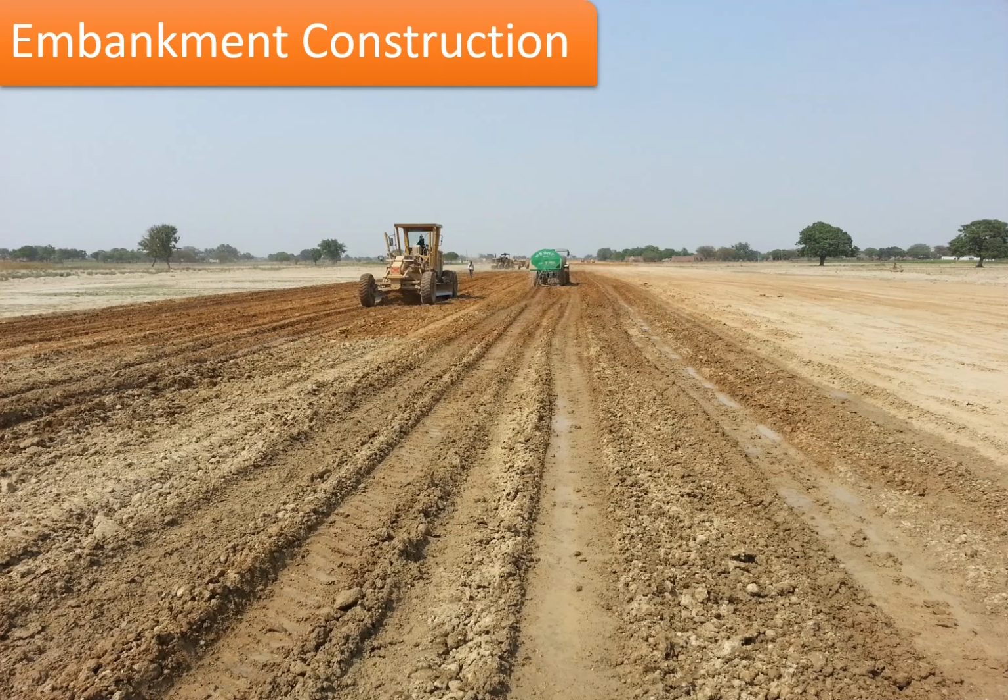Embankments are often constructed using materials obtained from either the cutting sections or the borrow areas, where they are identified based on the soil properties they have.